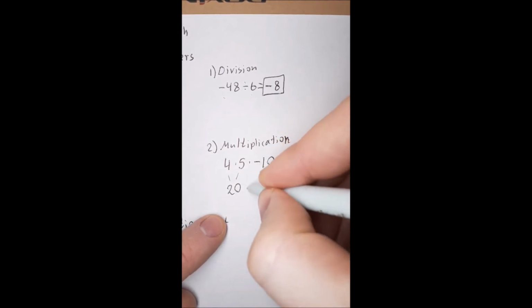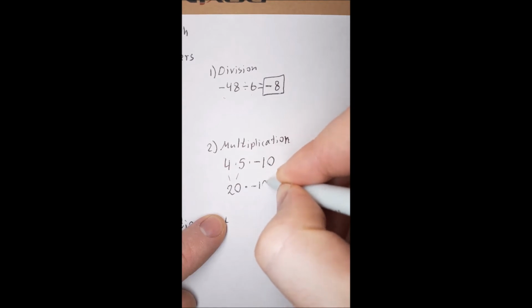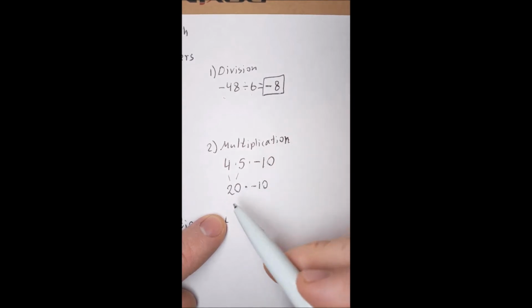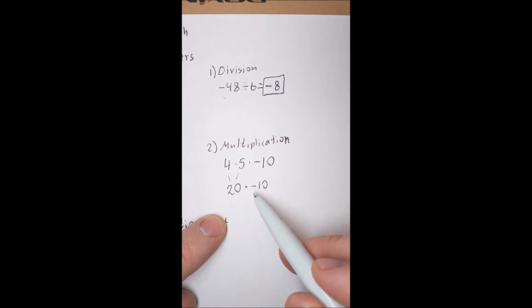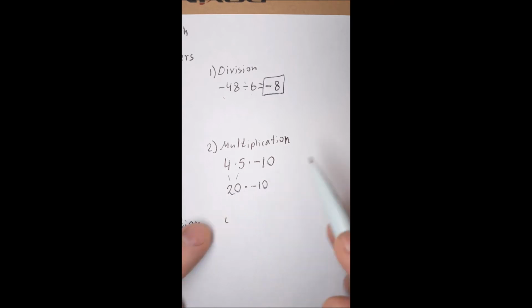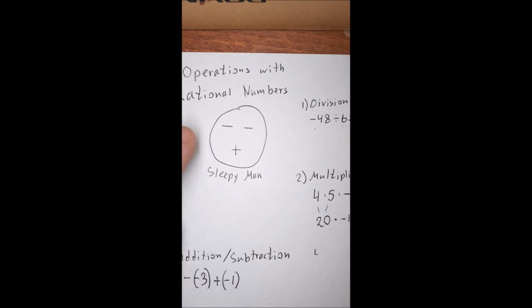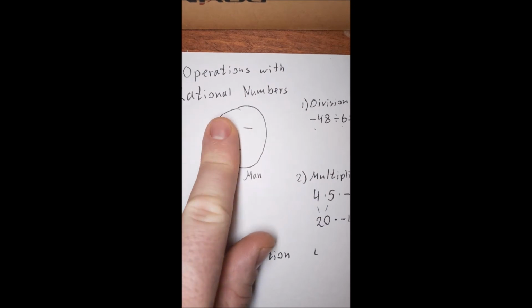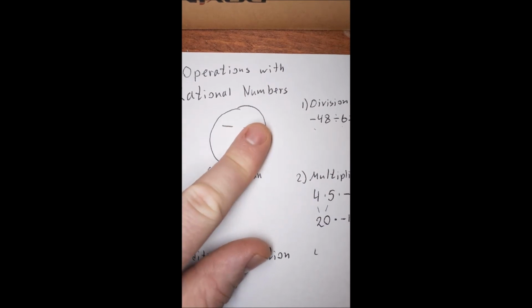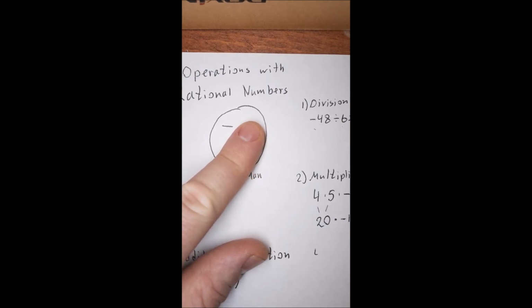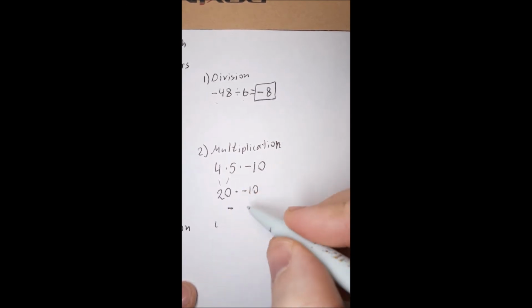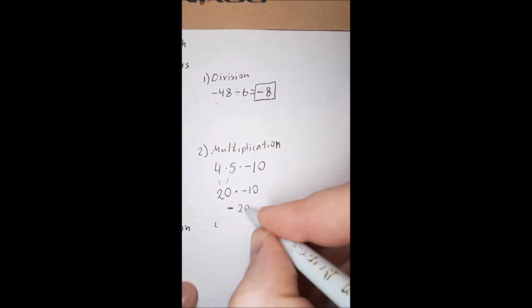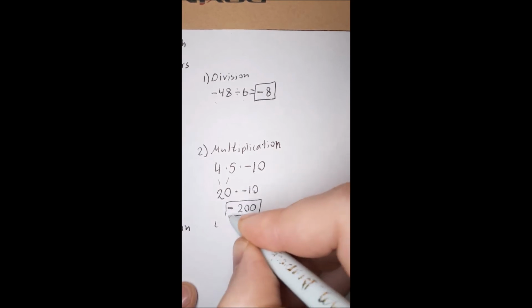And then you just carry down times negative 10. Okay, again, now it's 20 positive and negative 10 is, well, negative. So 20 positive times a negative. Again, you use your Sleepy Man, cover positive and cover one of the negatives. What are you left with? It doesn't matter actually which one you're covering. So the answer is going to be a negative number. So you know it's going to be a negative, and then 20 times 10 is 200, and that is the answer.